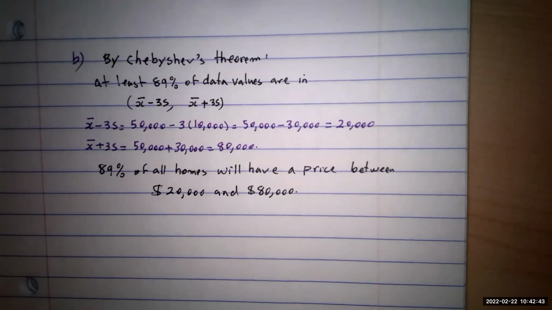Chebyshev's theorem cannot give you anything within one standard deviation, because that formula is 1 minus 1 over k squared, remember. You can't have anything before 1, but k can be bigger than 1.